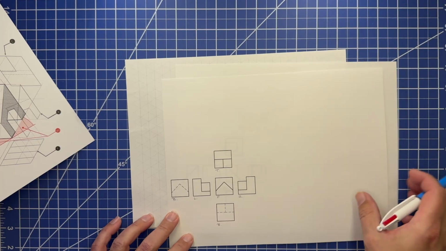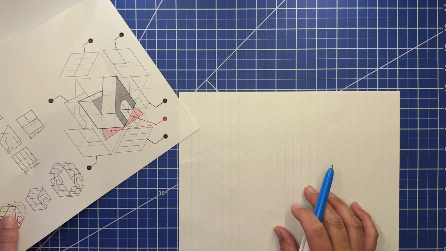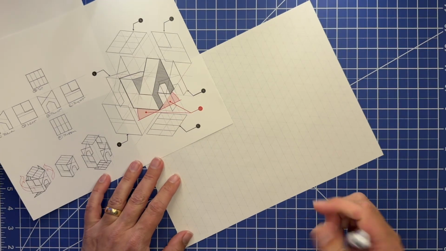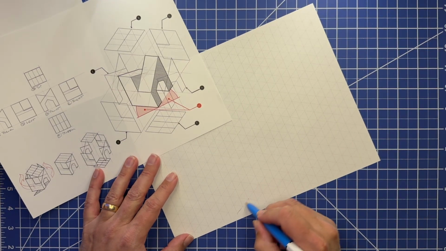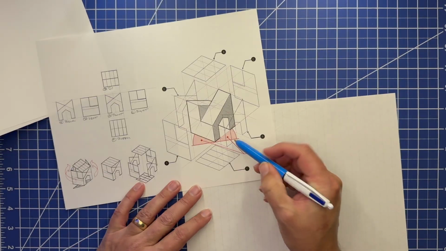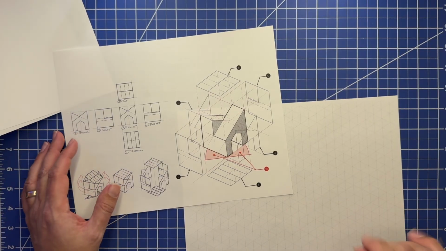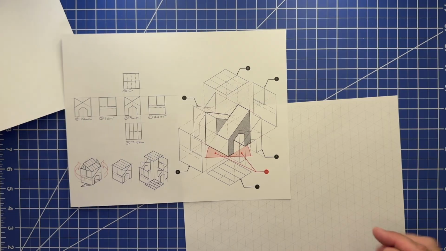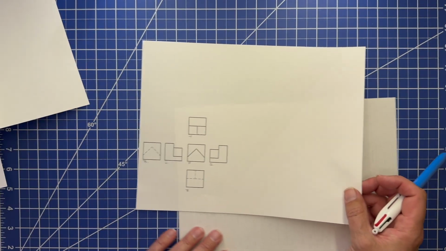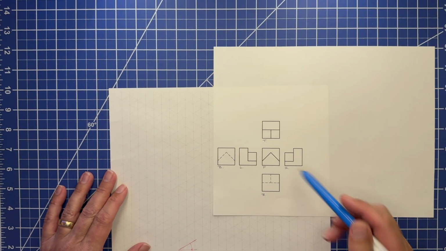Now, I have some isometric grid paper here for the purposes of this exercise. And what I want to point out, I'll use my red pen, is that this angle right here is the same angle, 30 degrees, as you see in our illustration sheet. So let's do this one. I'm going to construct it in freehand and then come back in with a straight edge to kind of clean it up again. So I'm going to start over here.